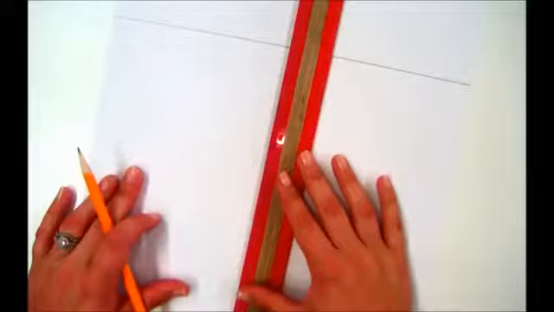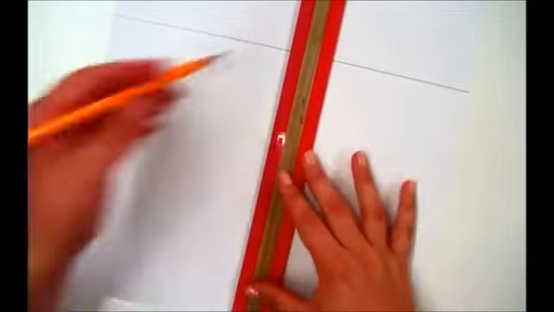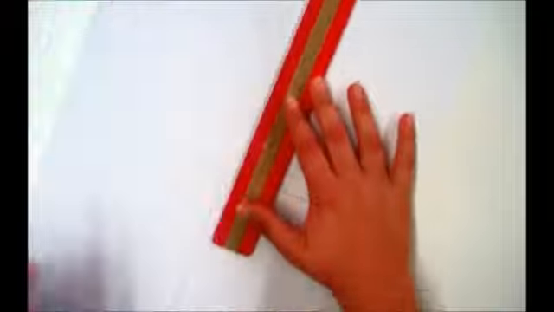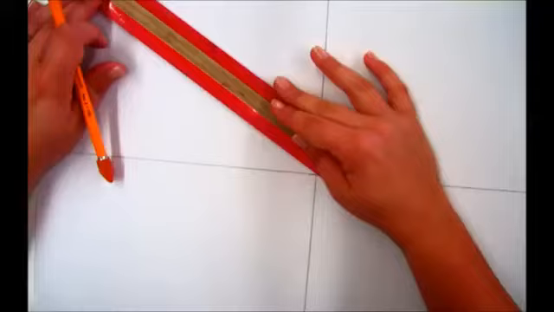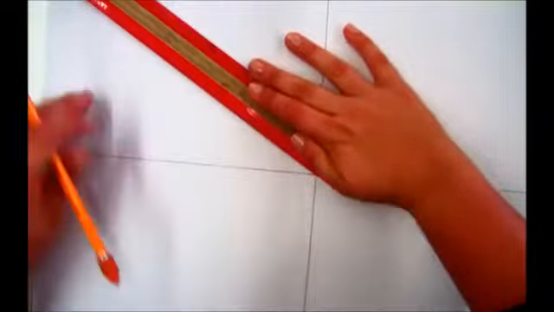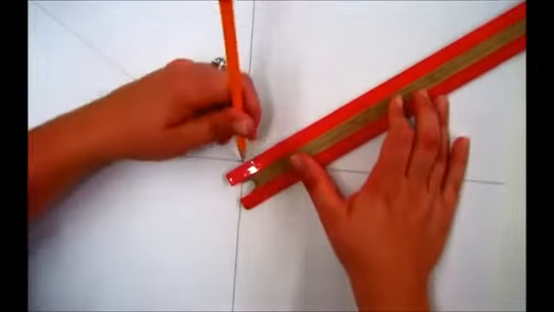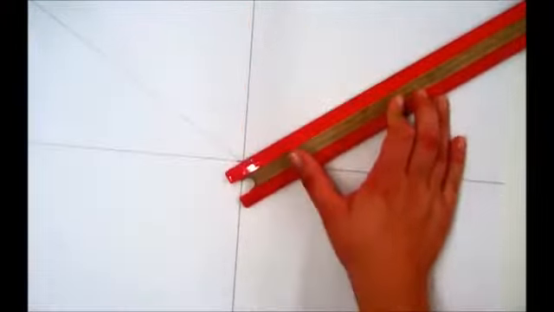For the Elements of Art poster, you're going to need to divide your paper into 8 sections. Start by dividing it across vertically and horizontally. You should have 4 sections on your paper. Next, go from the center to all 4 corners with the ruler.